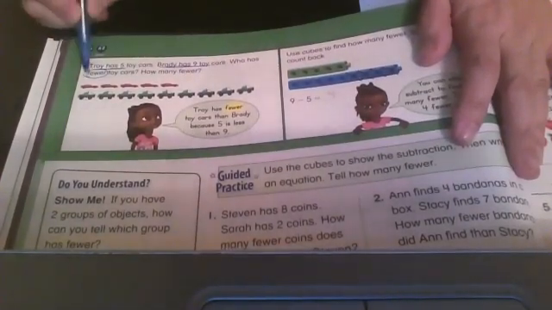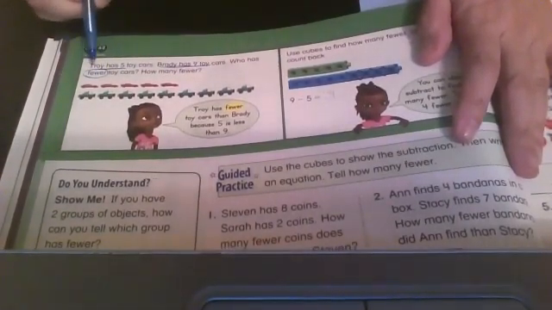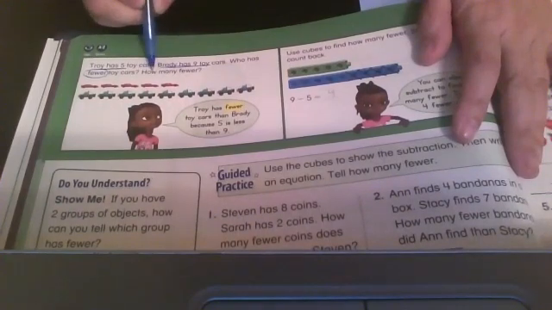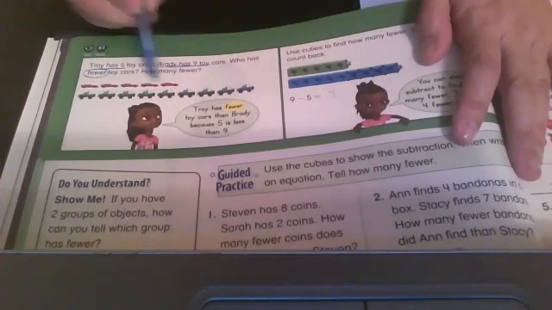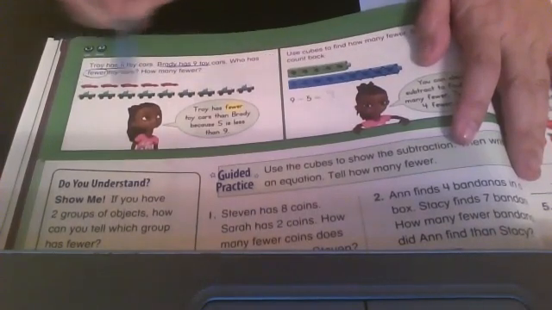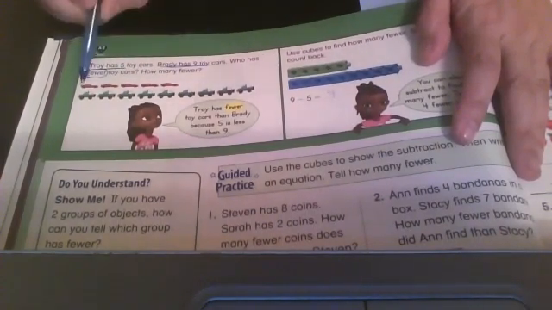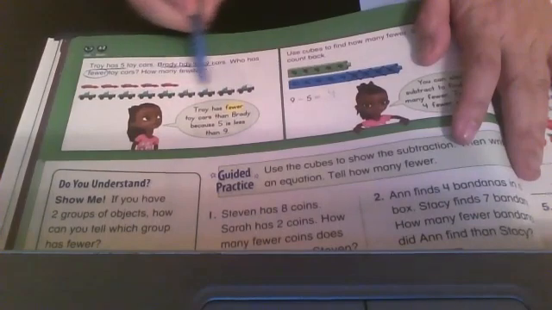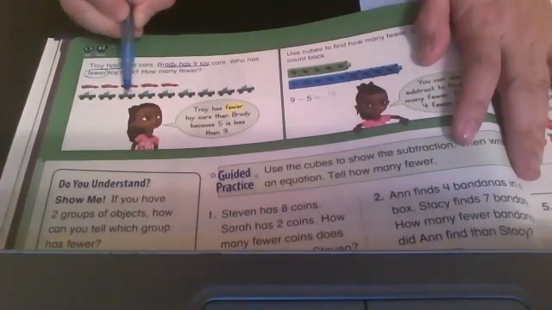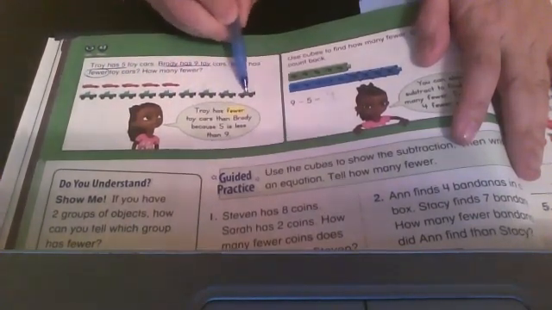Okay, that tells me I'm going to be comparing those numbers, right? If I'm looking for more or fewer, I'm comparing. And then they want to know something else. They want to know how many fewer. All right. So you can see that Jada has laid out already the cars. Here's 5 that Troy had, 1, 2, 3, 4, 5. And then here are 9 that Brady had, 1, 2, 3, 4, 5, 6, 7, 8, 9.